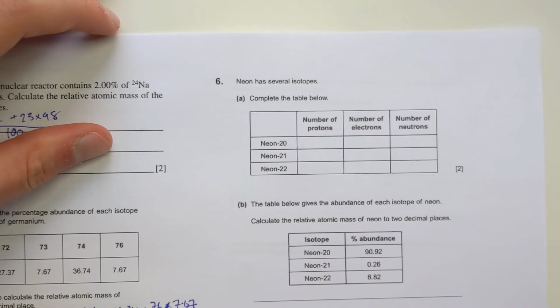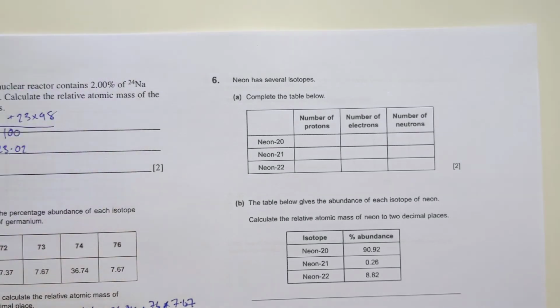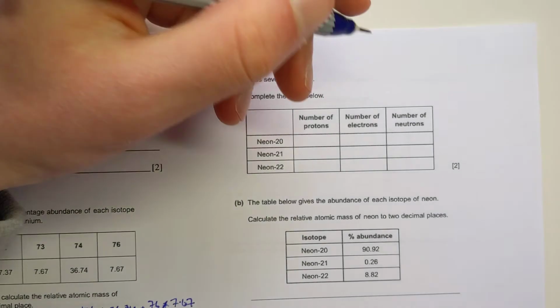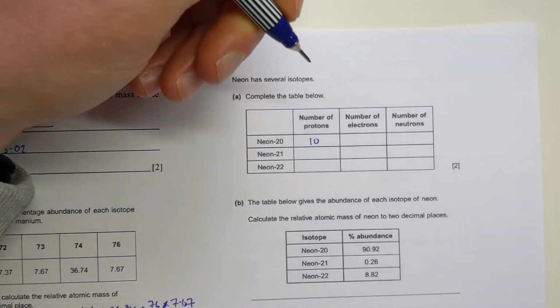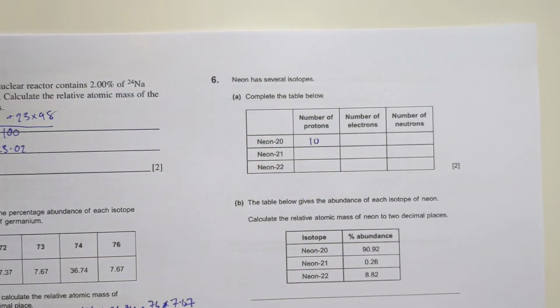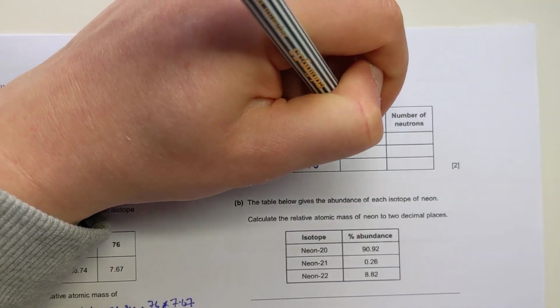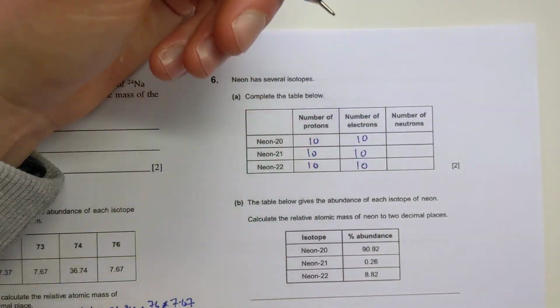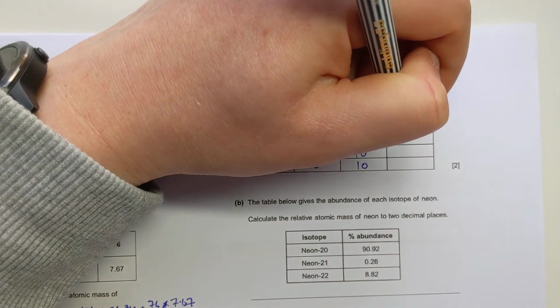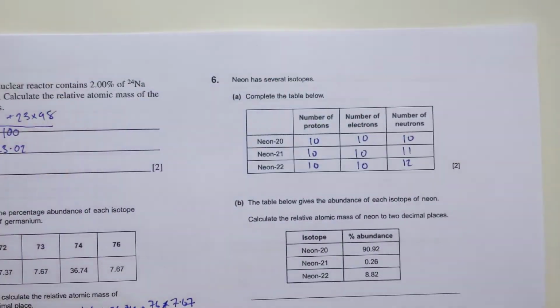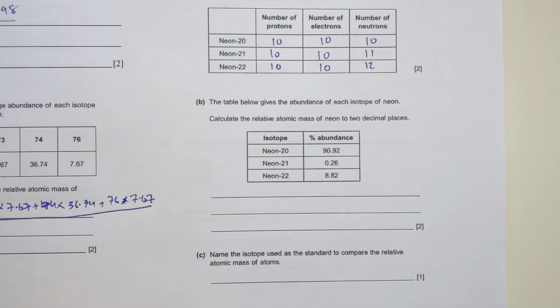Question 6, neon has several isotopes, complete the table below. So it's just looking for protons, electrons, neutrons for your different isotopes of neon. Again, that could be a GCSE question. Neon 20, just using your periodic table, because neon has an atomic number of 10. 10 protons for all of them. And therefore 10 electrons for all of them, because they're all just atoms, it doesn't say they're ions. Number of neutrons just changes 10, 11, 12 as you go down the isotopes. Again, it's a very repetitive question.